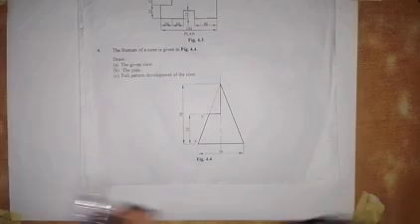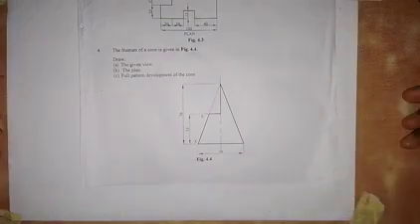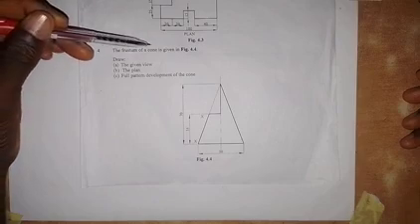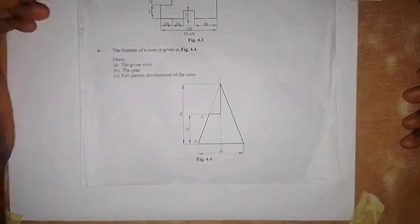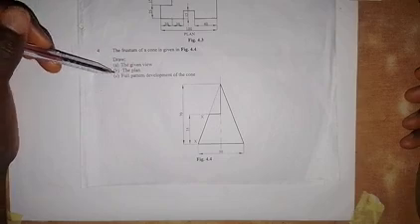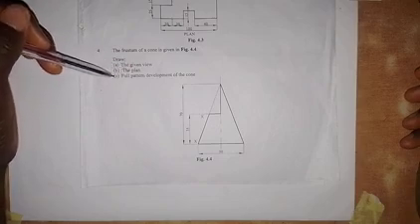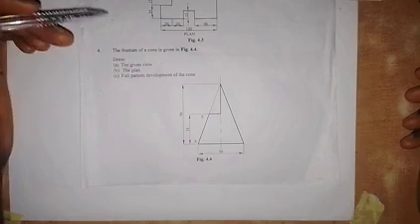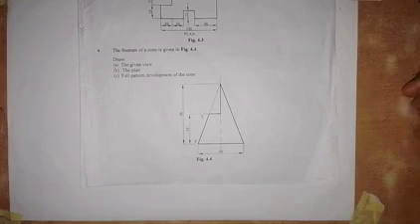Welcome back to my channel, and here we are going to solve this problem, which is question 4 of this year's NECO examination. We are told that the frustum of a cone is given in figure 4.4, and we have to draw: question A, the given view; question B, the plan; and question C, the full pattern development of the cone. So that's what we are asked to do.